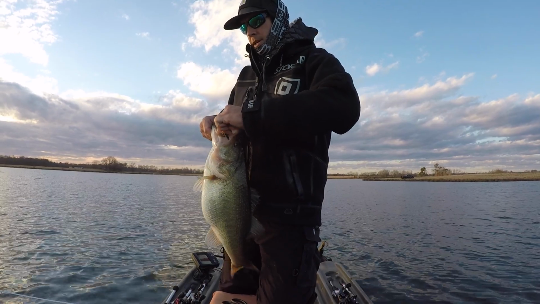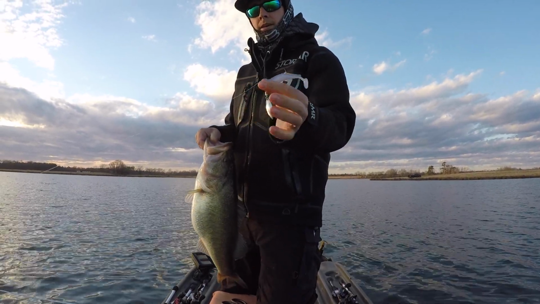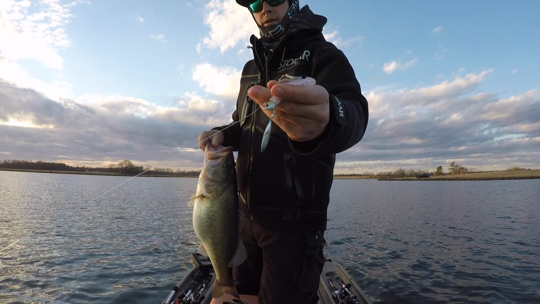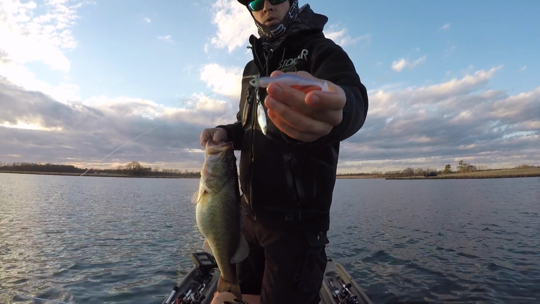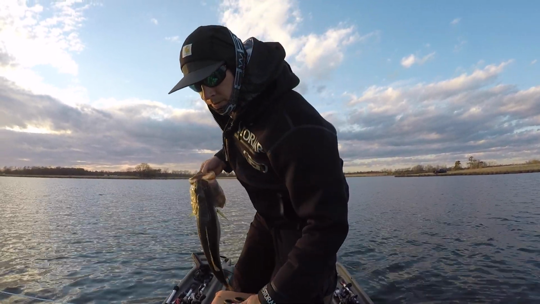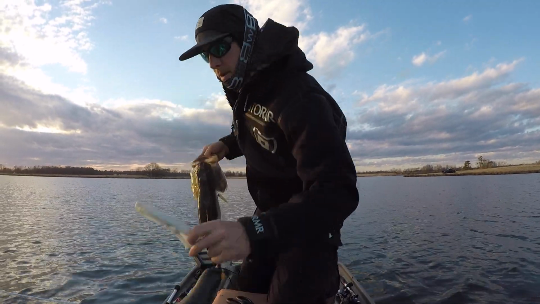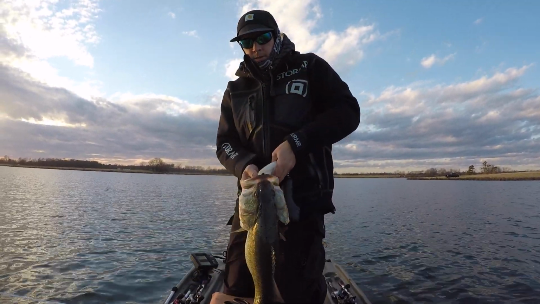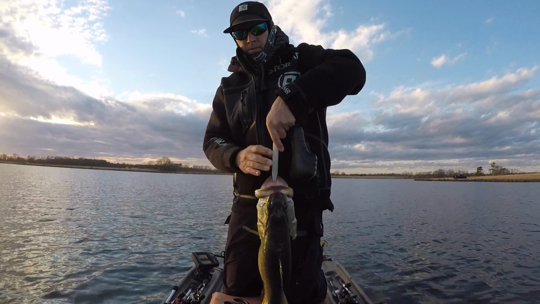My first fish. Caught it on that underspin right there, just slow rolling it on the bottom. Let's see what this big old fatty weighs. He's probably pushing 8 pounds. Let's see.